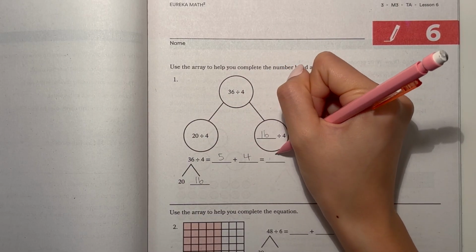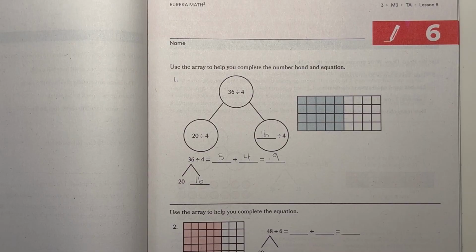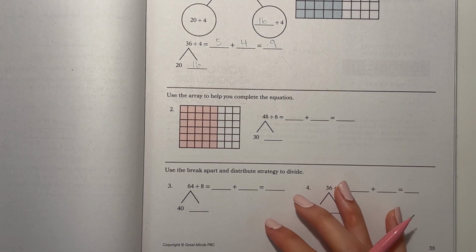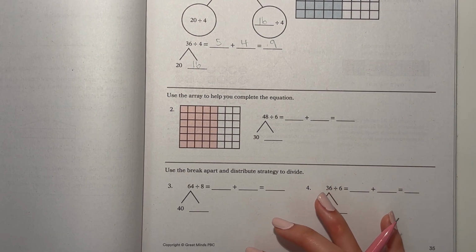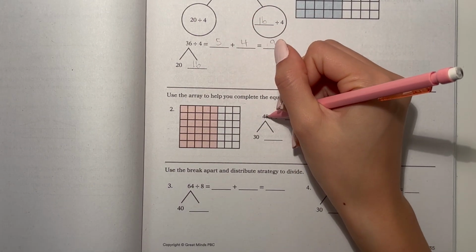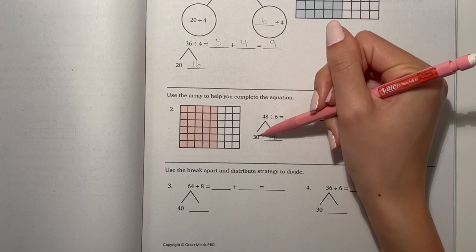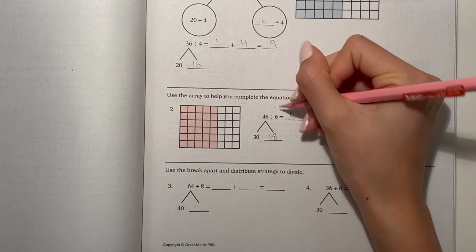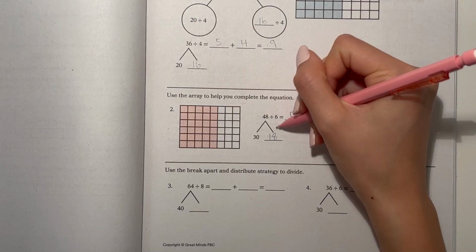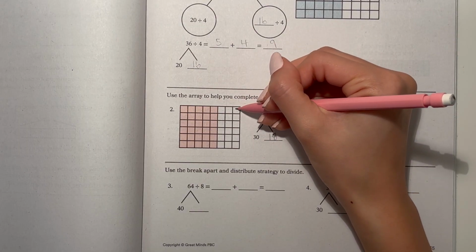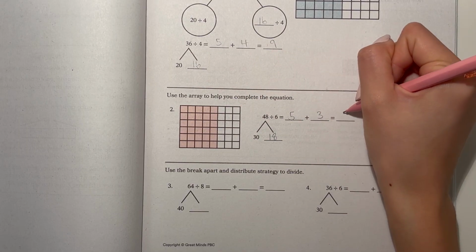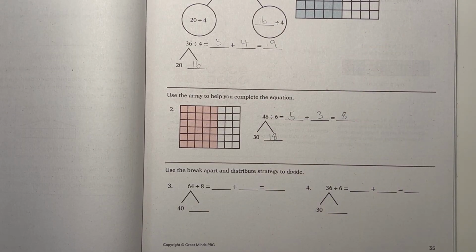So 5 plus 4 is equal to 9, which is our answer. Now use the array to help you complete the equation. So 48, we're breaking apart to 30 and 18. So we can see here 30 divided by 6 is equal to 5. And 18 divided by 6 is equal to 3. 5 plus 3 is 8, so 8 is our final answer.